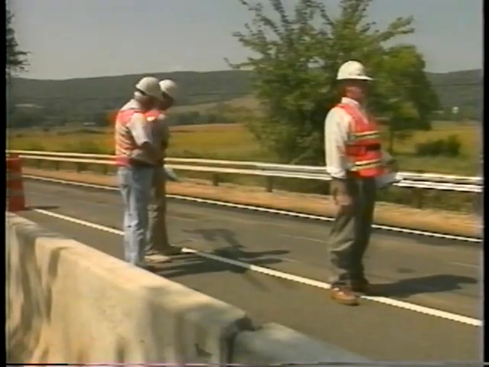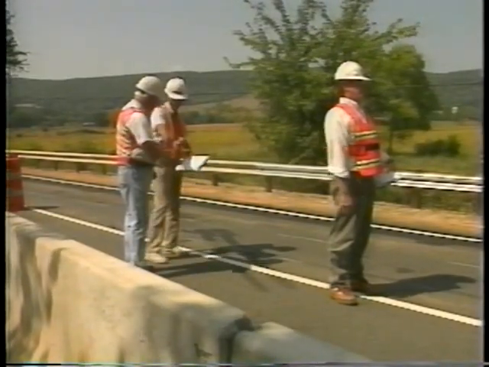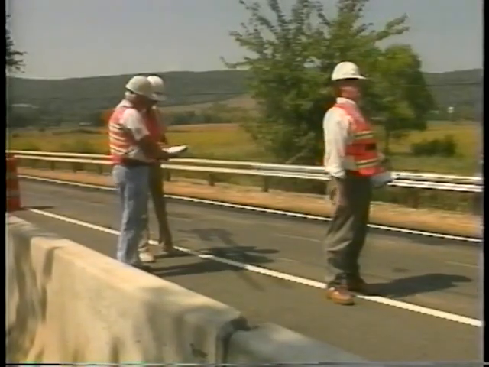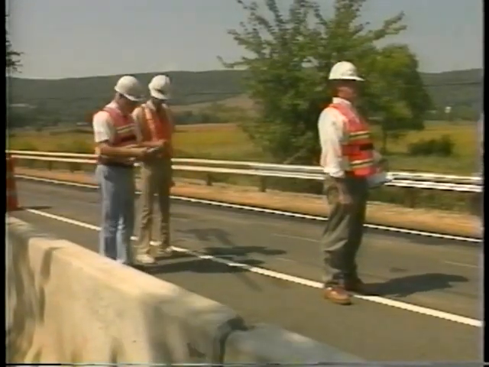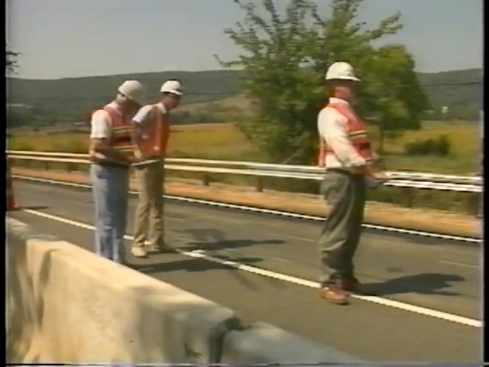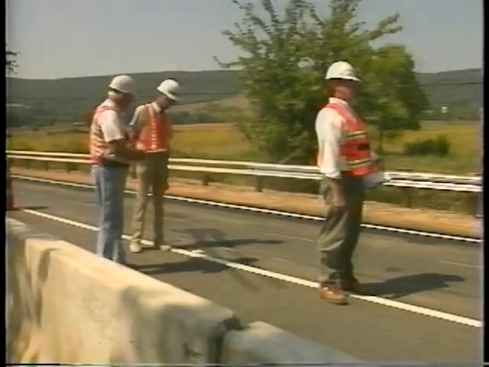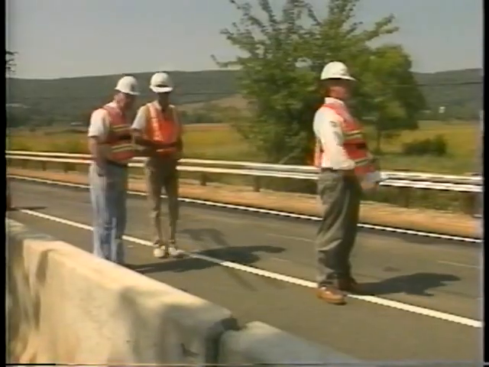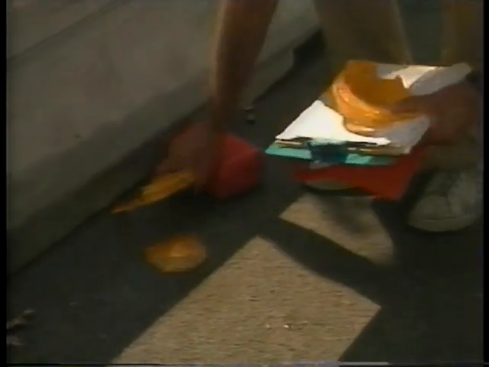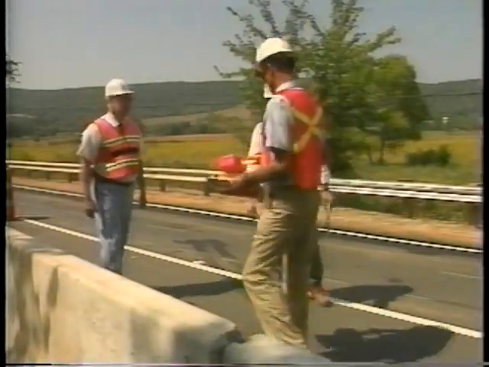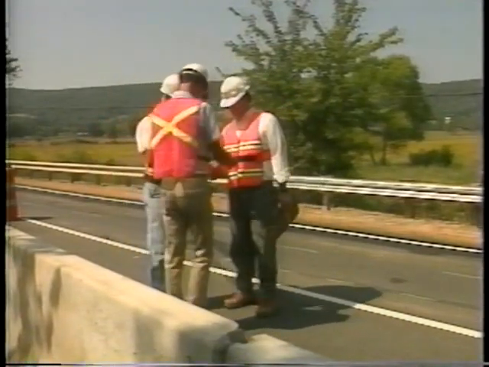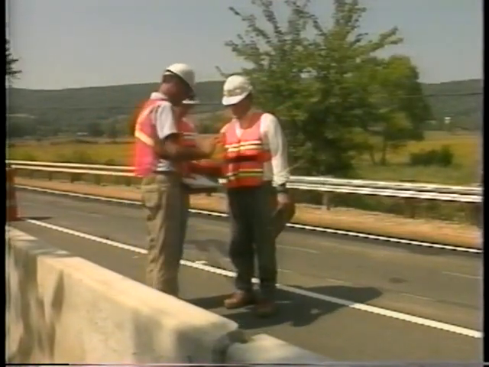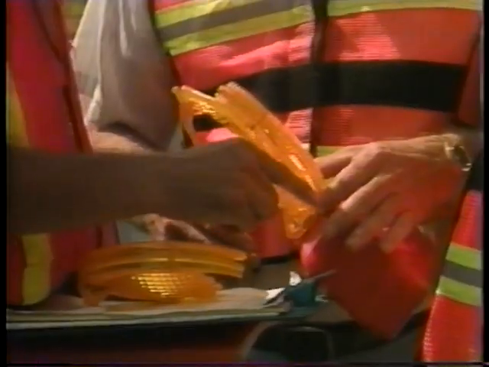The inspector is also responsible for investigating and reporting accidents in the worksite area. This means reviewing accident reports, observing site factors such as skid marks, determining if the work zone is related to the cause, and considering if the traffic control device scheme needs modification.